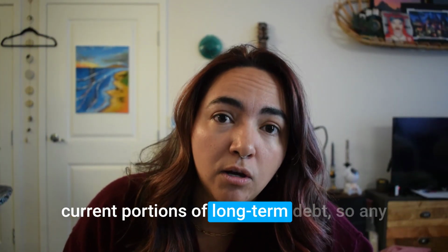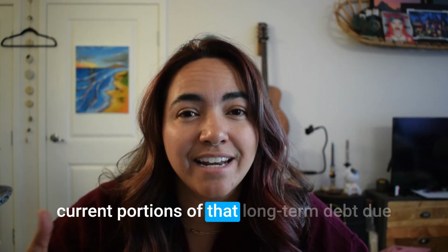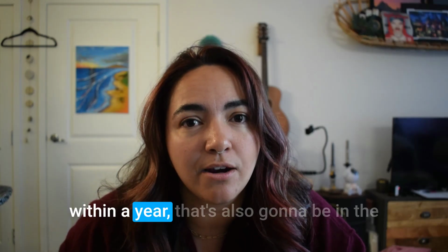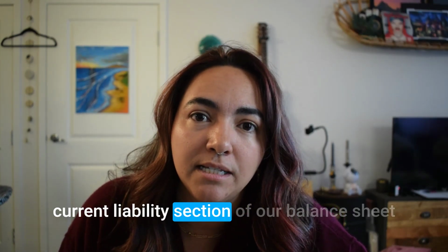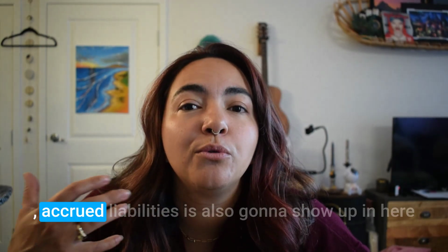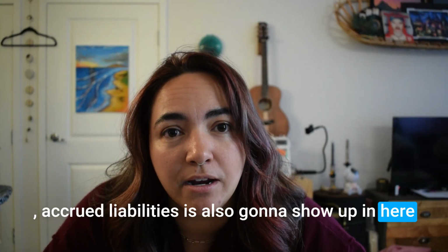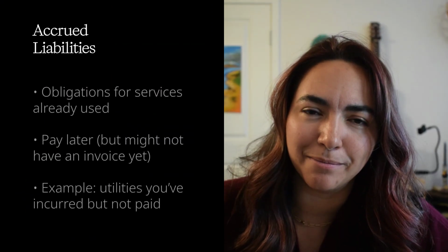Current portions of long-term debt. So any current portions of that long-term debt due within a year, that's also going to be in the current liabilities section of our balance sheet. Accrued liabilities is also going to show up in here. Now, what are accrued liabilities?